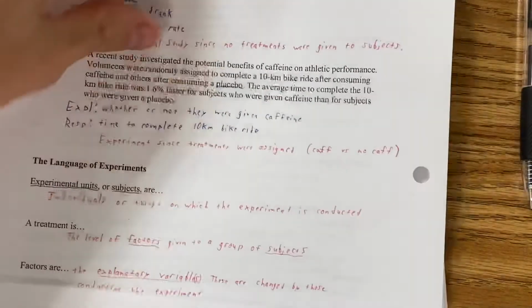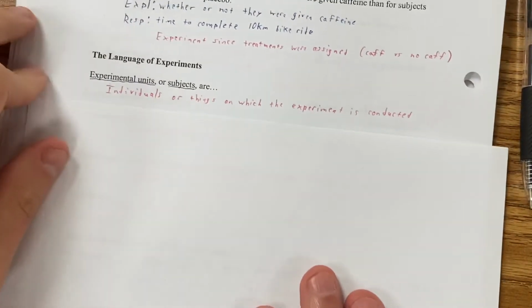Onwards to notes again. We're at almost 20 minutes. So here we go, just some more vocab.